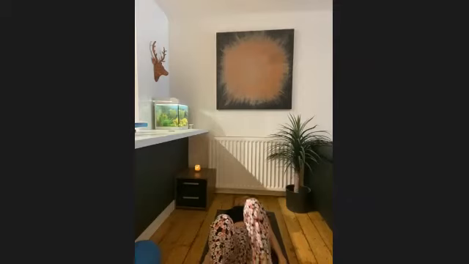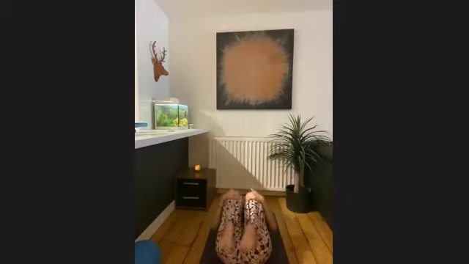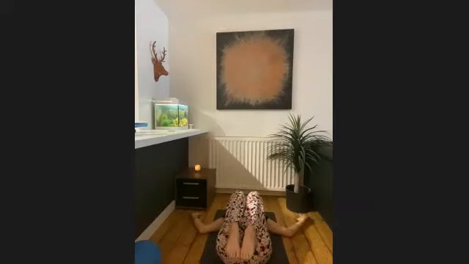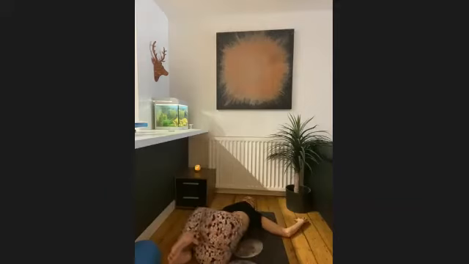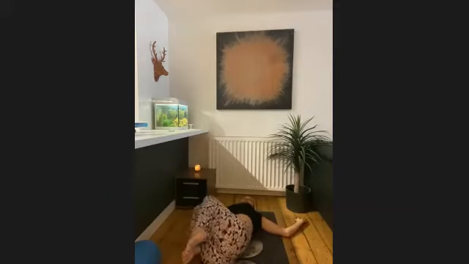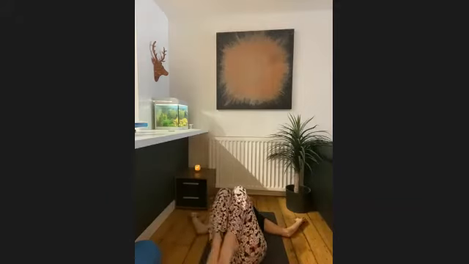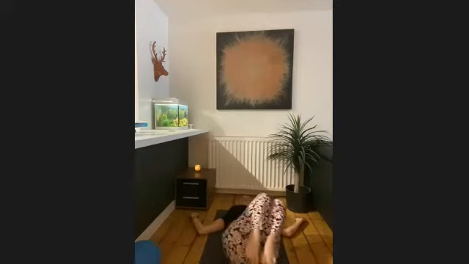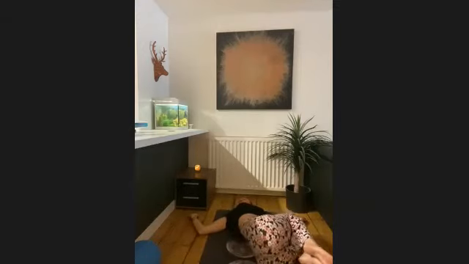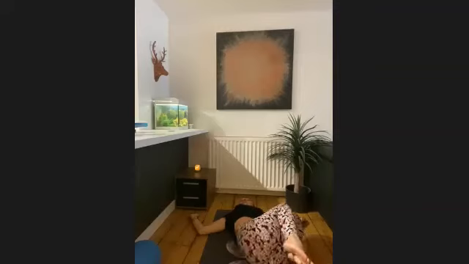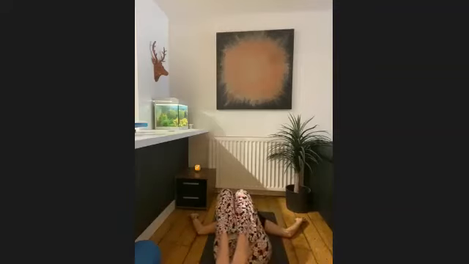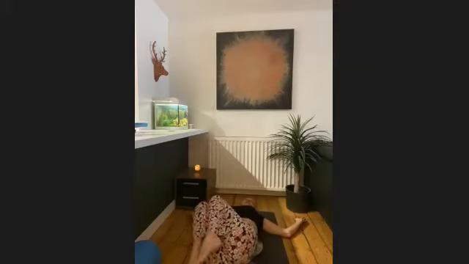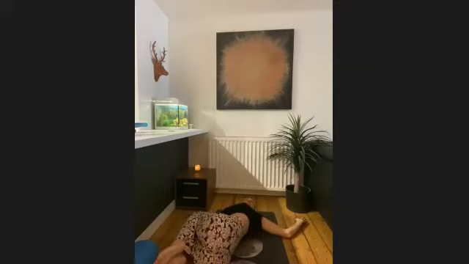From here, draw the knees into your belly for Apanasana. Open your arms out like wings. As you breathe out, drop the knees to the right and look along your left wing. And then breathing in, bring your knees back up to center. Breathe out, drop the knees to the left and look along your right wing. Breathe in, back up to center. So again, continue with your own breath, Jathara Parivartanasana.